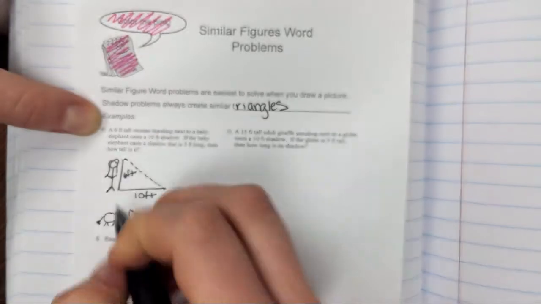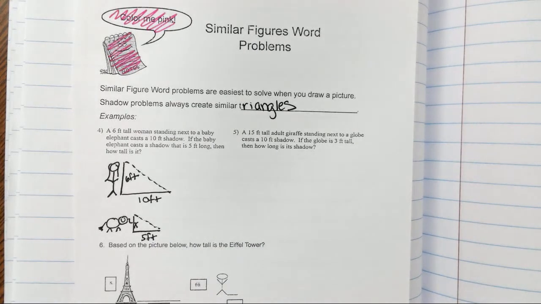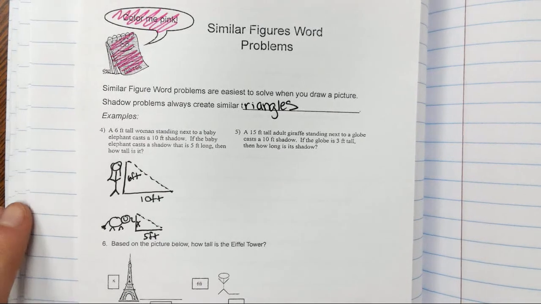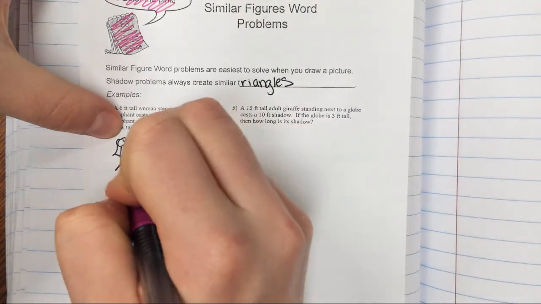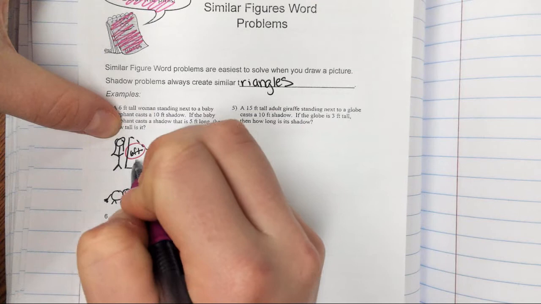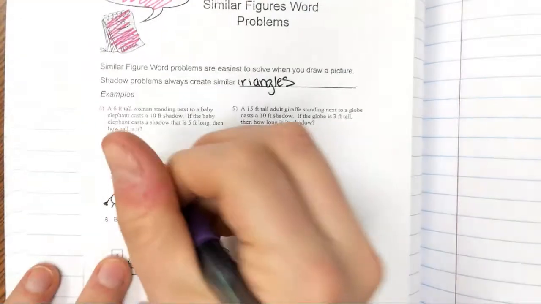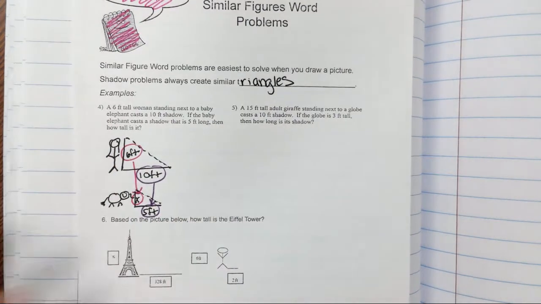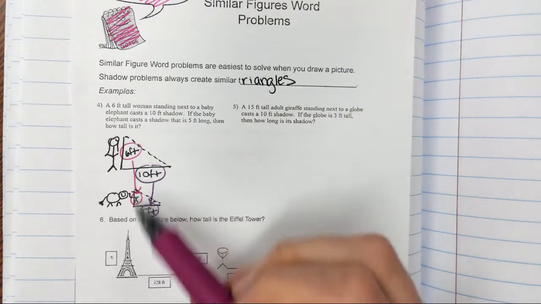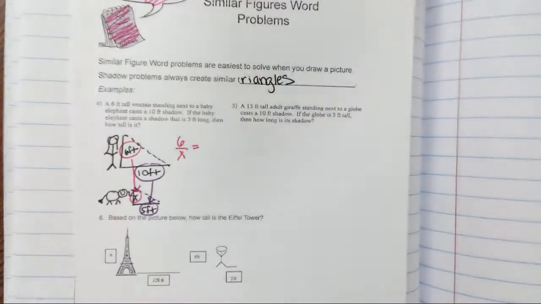So what we're looking for, we would put an X. And then we can do what we did in the last video where we talked about setting up similar figures problems. We match up the short side with the shorter side and the longer side with the longer side. So in this example, the height of the person is going to match up with the height of the elephant. So that would be the shorter side here. And then the length of the shadow here is going to match up with the length of the shadow here. And then we can set up our proportion. So 6 over X equals 10 over 5.